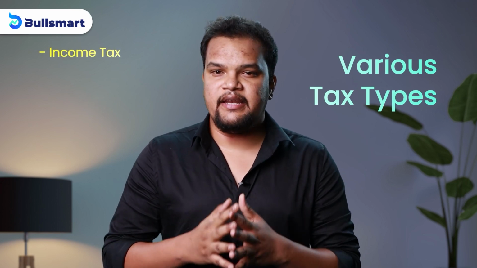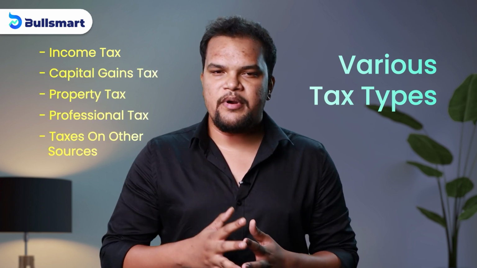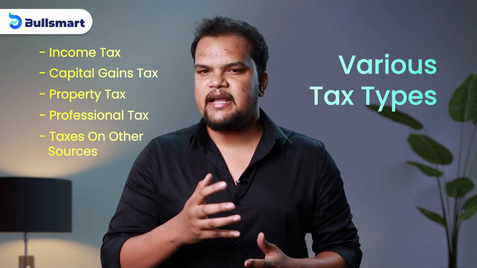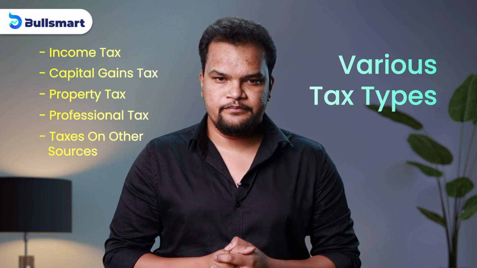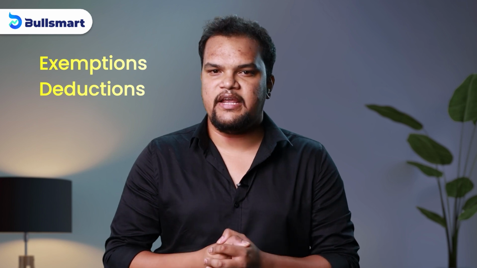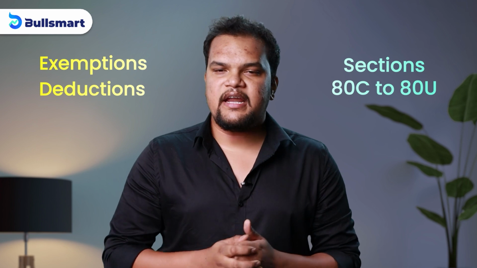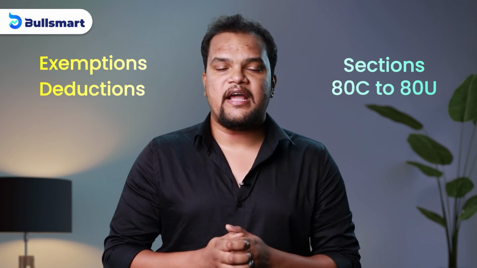First, let's explore the various types of taxes that individuals are subject to in India. The primary tax is the income tax, but there are also taxes such as capital gains tax, property tax, professional tax, and taxes on other sources of income. Each category must be understood for accurate tax filing and planning. Key concepts like exemptions and deductions under various sections of the Income Tax Act, such as Section 80C to 80U, significantly impact the calculation of taxable income.